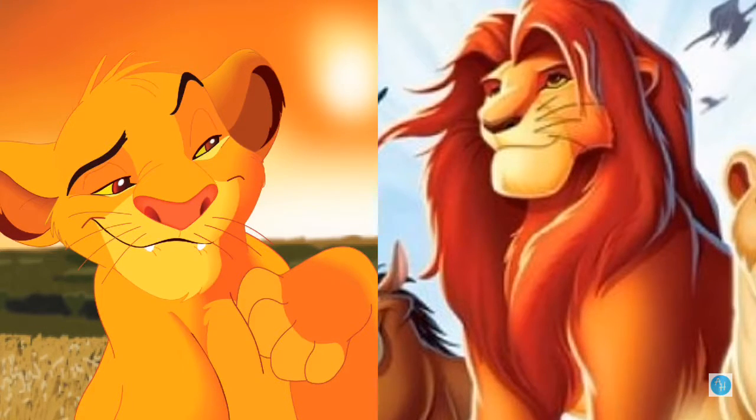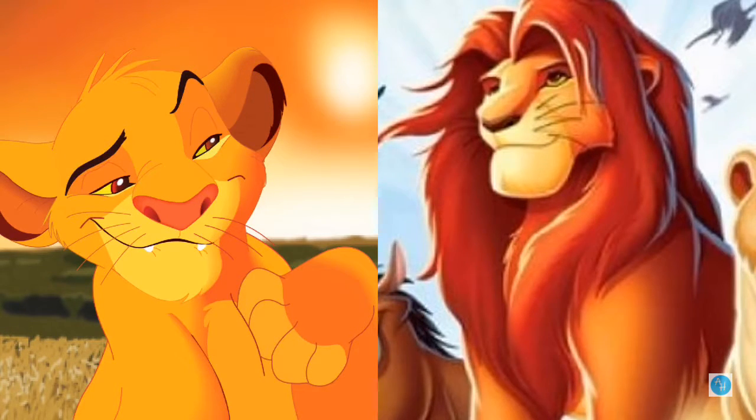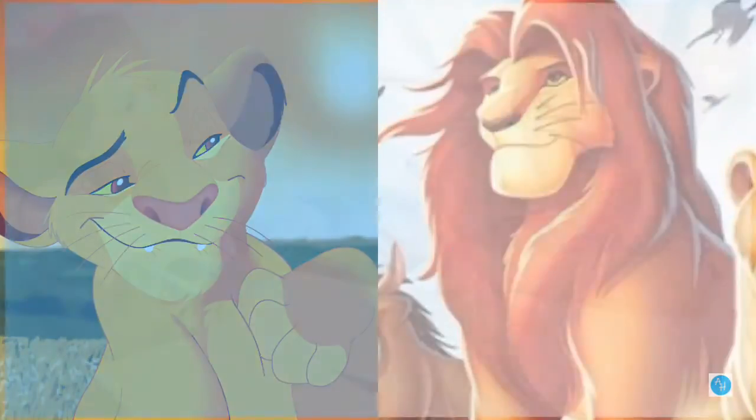In this case, we see a very clear character arc, a character going from a bad trait, irresponsible, to a good trait, responsible, and learning a powerful lesson about being a king.